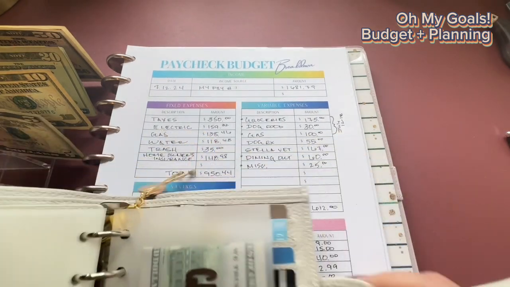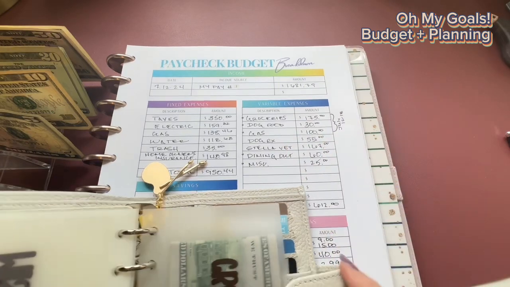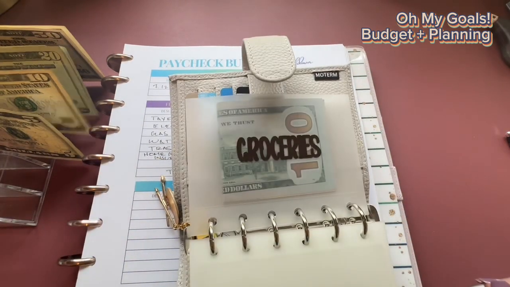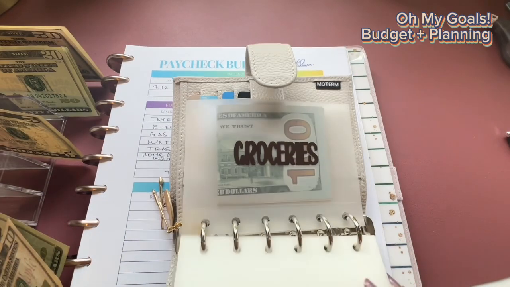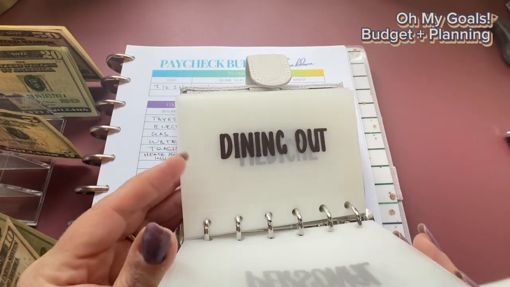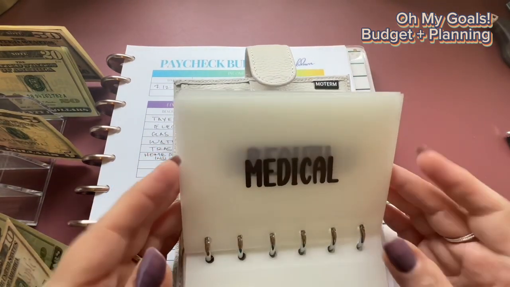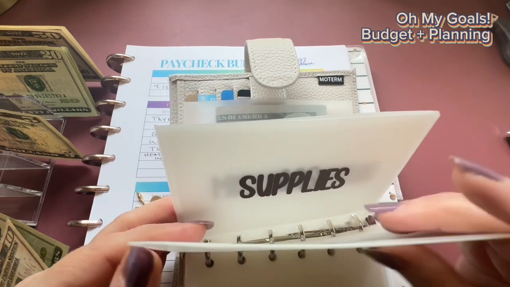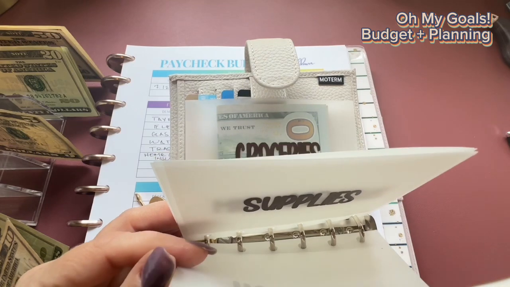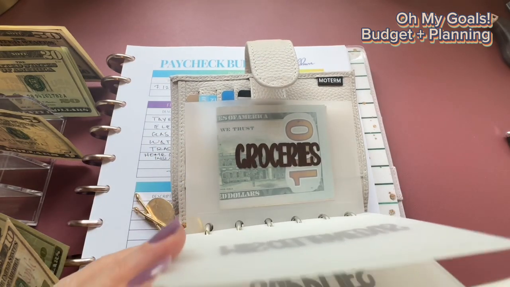Now the next thing we have is dog food, and we are going to put $30. So I need a 20 and a 10 for that. Let me find that folder. These are so nice. They have such a nice feel to them. Is there one that says dog food?